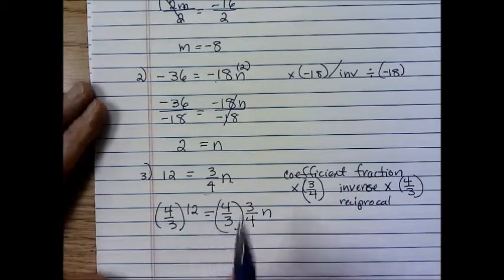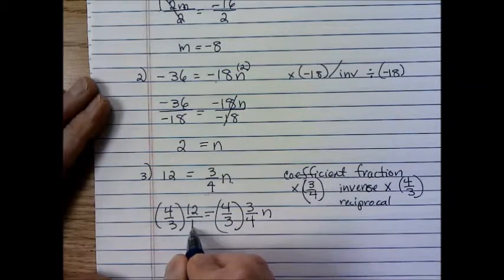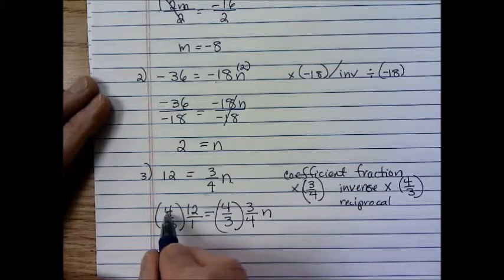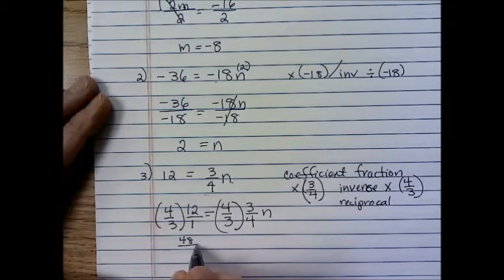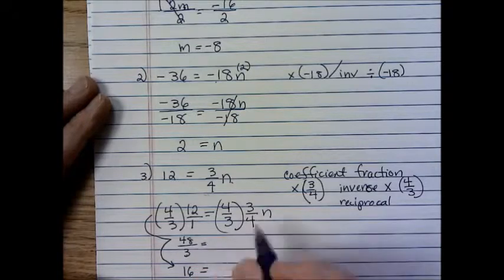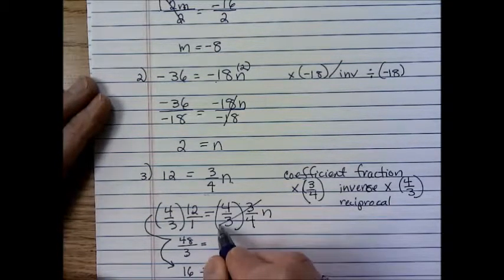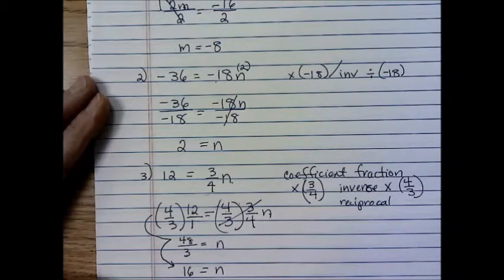Since this is a fraction, it looks a little bit neater if we turn this whole number to a fraction by putting 1 in the denominator. And 4 times 12 is 48. 3 times 1 is 3. 48 divided by 3 simplifies to 16. So we're just simplifying as we go. And 4/3 times 3/4, 4 times 3 is 12, 3 times 4 is 12. That's the same as 12 over 12, which equals 1. And 1 times n is n, and we get our n all by itself.